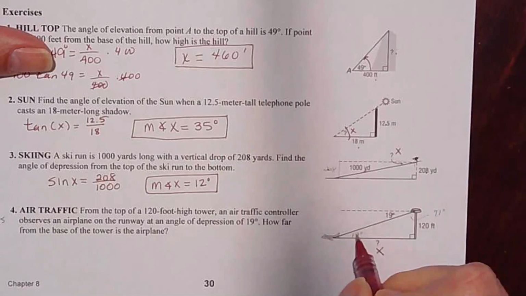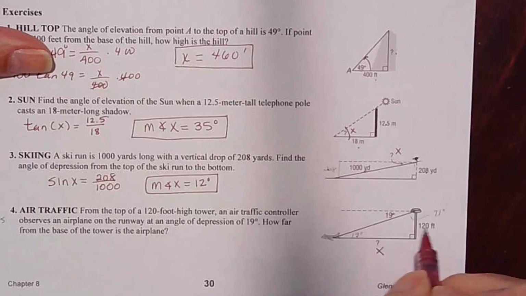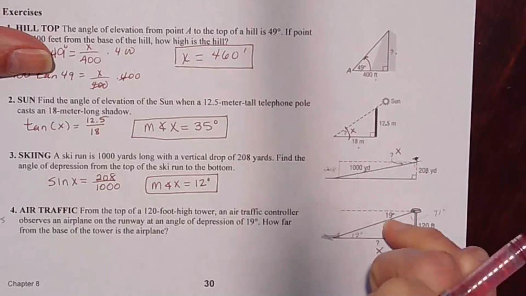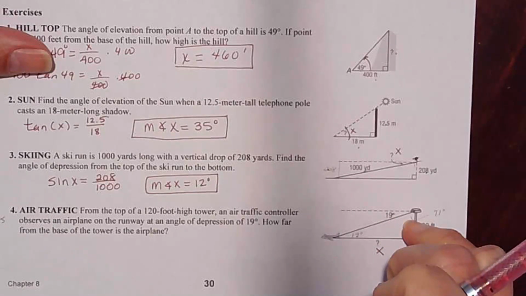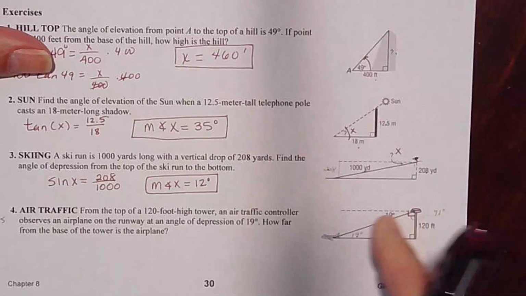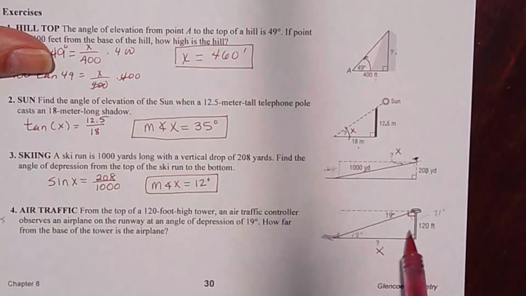If this is 19, so is this. So the tangent of 19 is opposite over adjacent. Or you could say, well, if this is 19, that makes that 71 because that's a right angle and these are complementary. So you could do the tangent of 71 is opposite over adjacent. So just notice where your x is. It's in a different location.